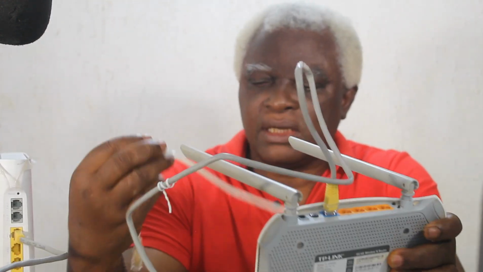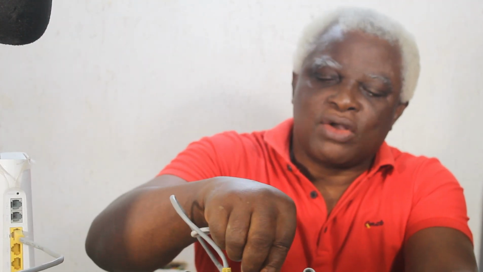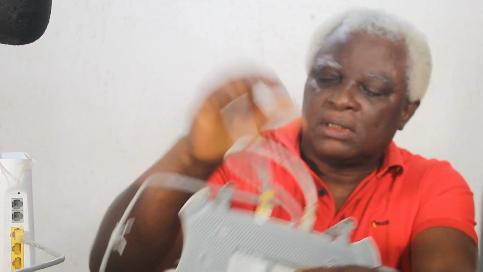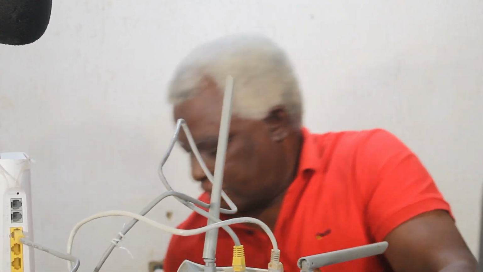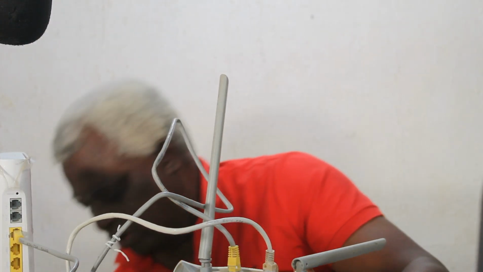Then the next thing is to plug this network cable to our computer. So I'll plug in this and plug this to my computer. Then before then, we're supposed to have plugged the power. We'll plug the power supply.